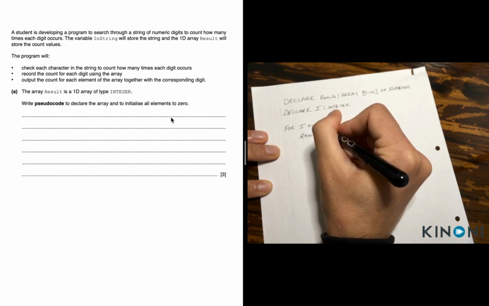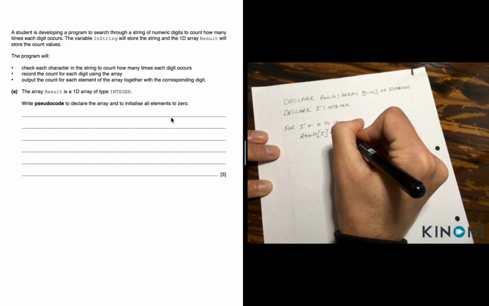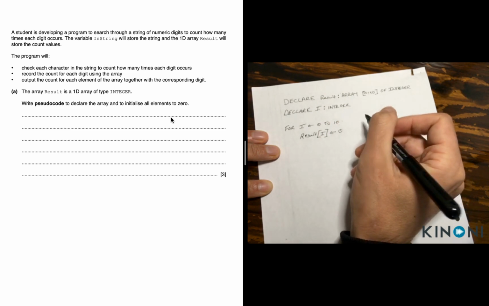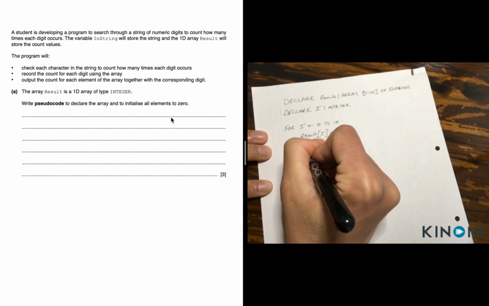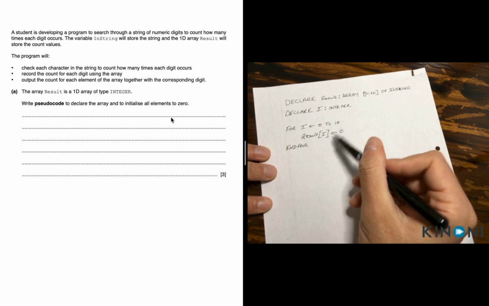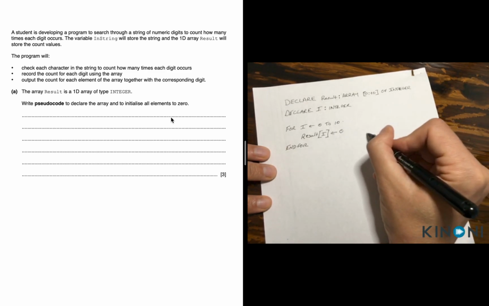So for the first one out of the 10, what I want to put in it, I just then append 0. Okay, and then here you just do an end for. So that's a simple one there for how to do this, and that would give us 3 marks.